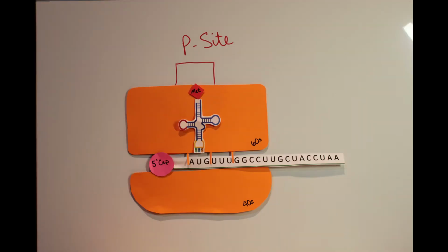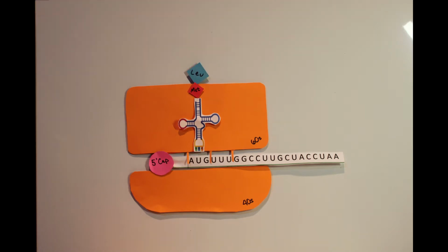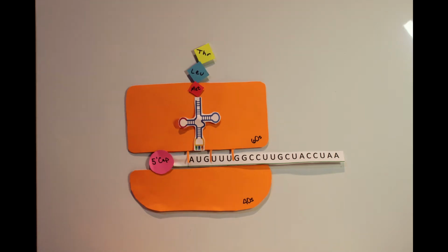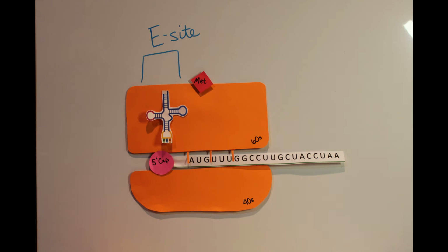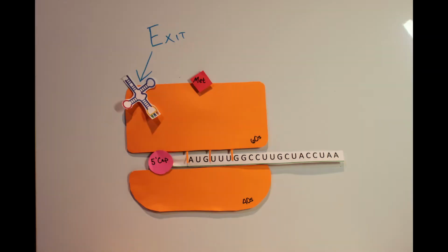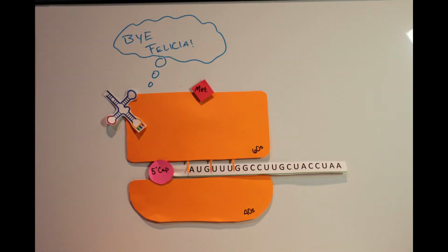The P site is where peptidyl tRNA is formed in the ribosome. Peptidyl tRNA carries the growing polypeptide chain. Peptidyl transferase is the primary enzymatic function of the ribosome, as it forms the peptide bonds between the amino acids as it adds them to the chain. The E site, or exit site, is where the tRNA exits the ribosome once it has delivered its amino acid.